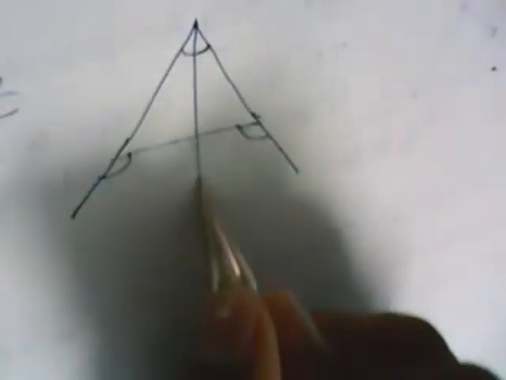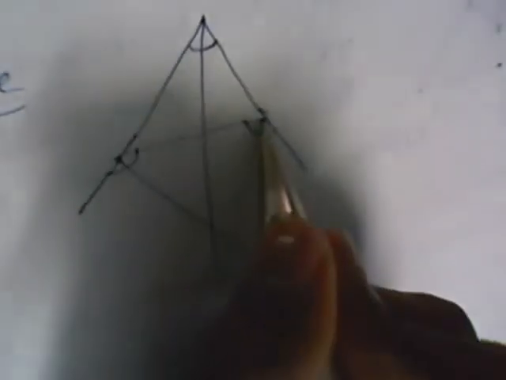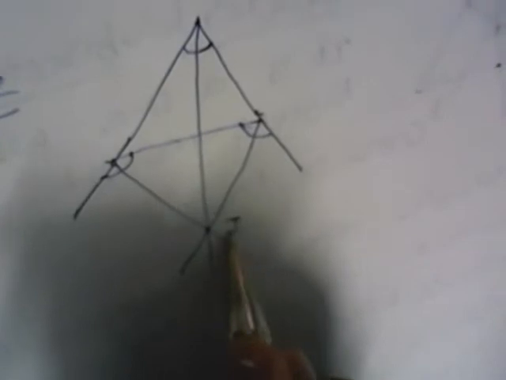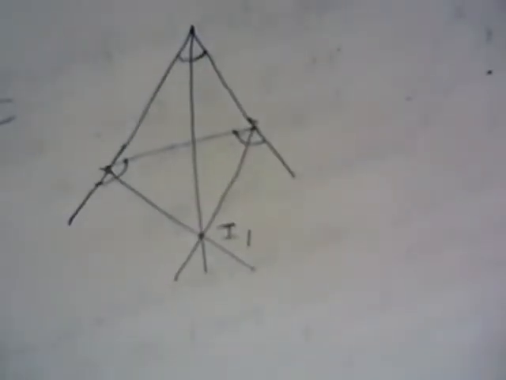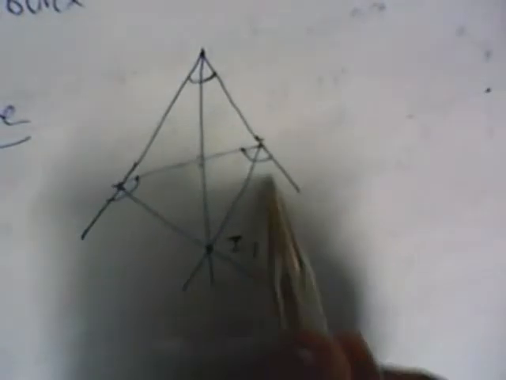The angular bisector of one interior angle and the angular bisectors of two exterior angles form the excenter, I1. By taking I1 as center and I1D as radius, we can construct a circle. It is called an excircle.